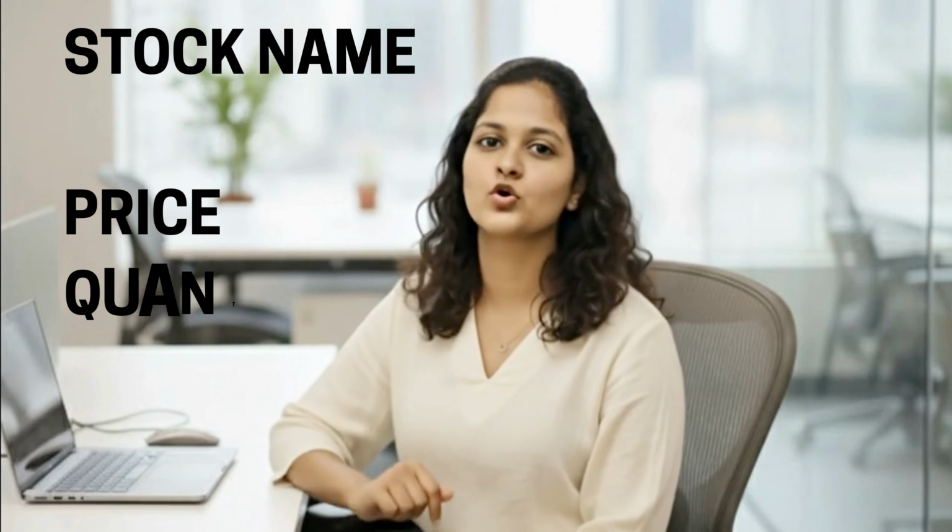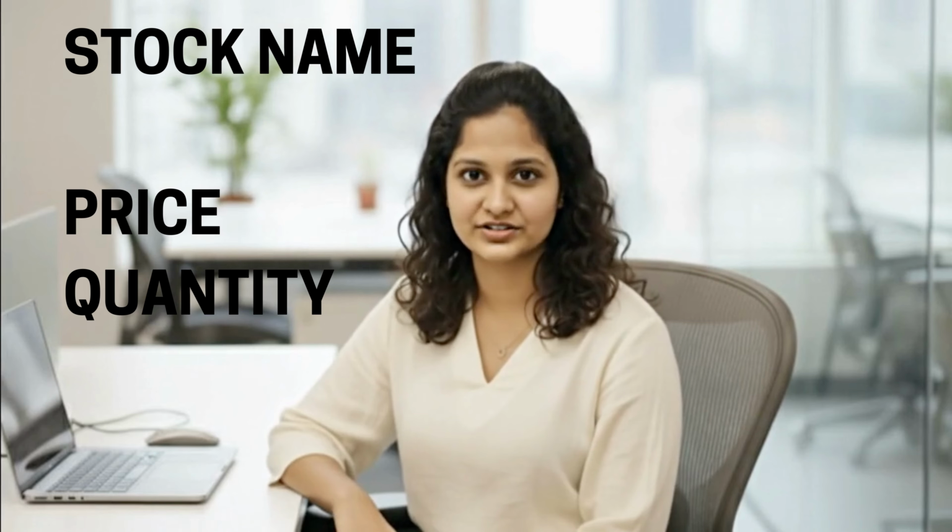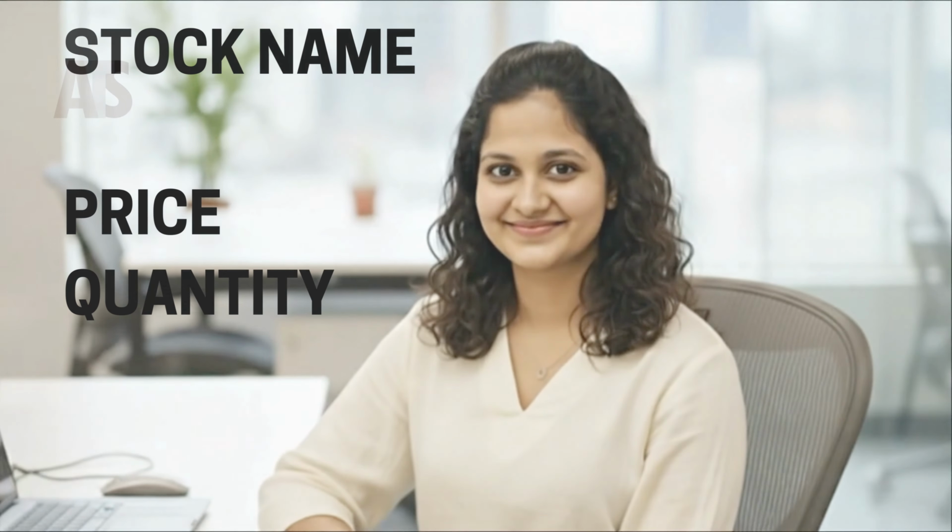Always double-check your stock name, price, and quantity before placing any order to avoid mistakes. That's it. You're now ready to trade smarter with ATS. Trade safe, stay confident, and keep growing your investments.